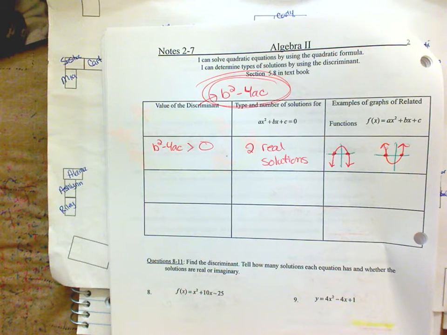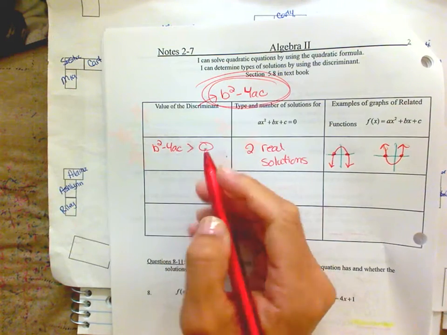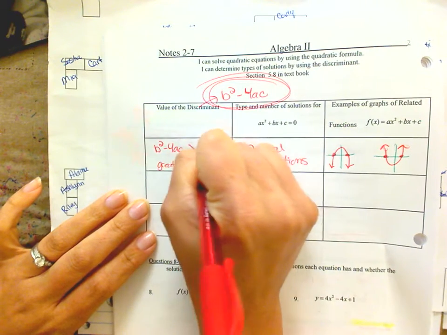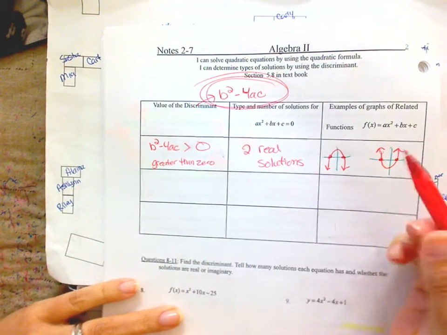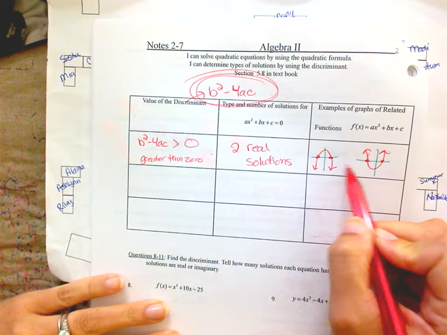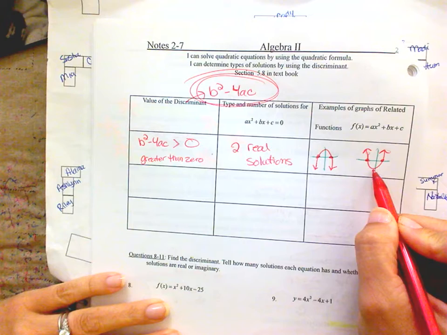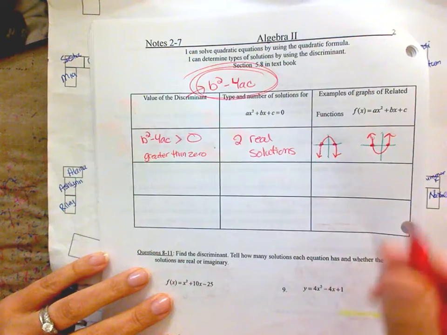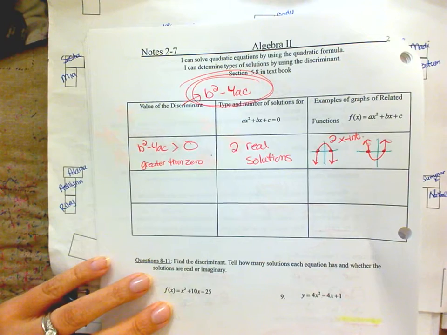This is page 2 of your 2.7 notes, and we're looking at what the discriminant tells us here. If the value of your discriminant is greater than 0, that implies you're going to have two real solutions. Your graph is going to look like either this, where it's opening down and crossing the x-axis twice, or your vertex is below the x-axis but it's opening up, so it's also going to cross it twice. So you have two x-intercepts, and those x-intercepts are your solutions.